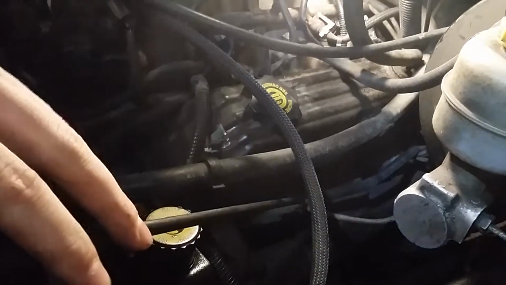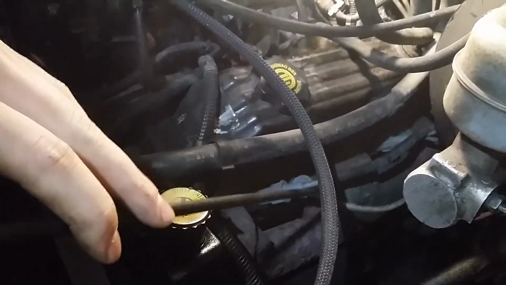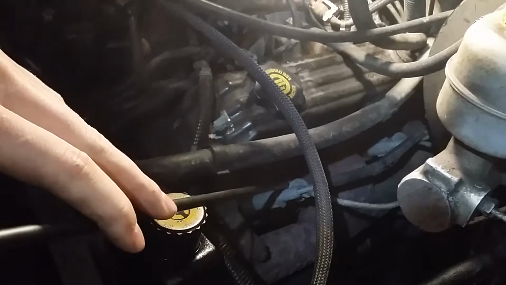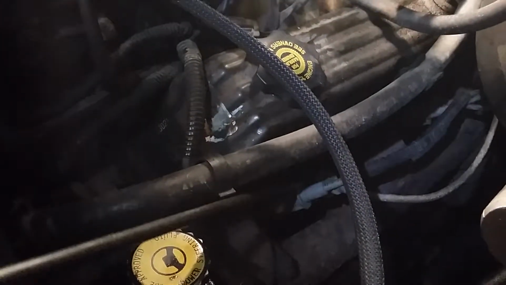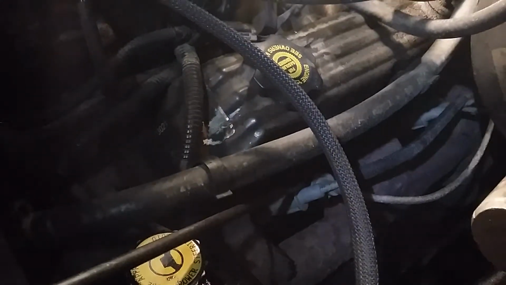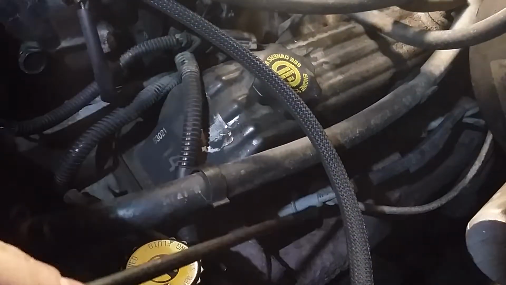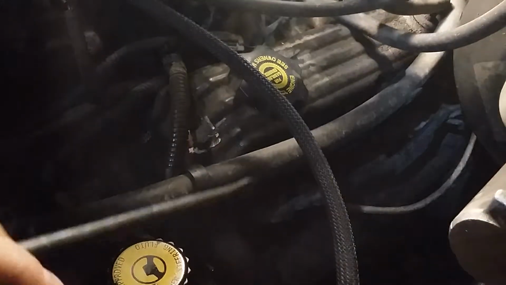This engine is a 5.2. And for our first test, we did our compression test on this cylinder, which was taking out the plug, taking out the wire, and putting the compression tester inside the head itself. And it came out good, so we knew that wasn't the problem.